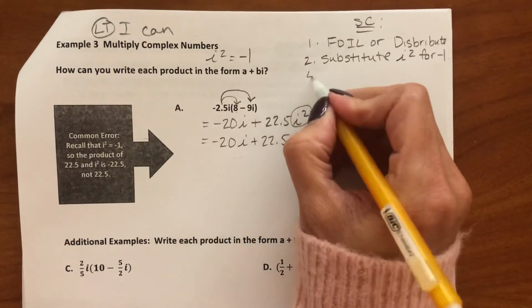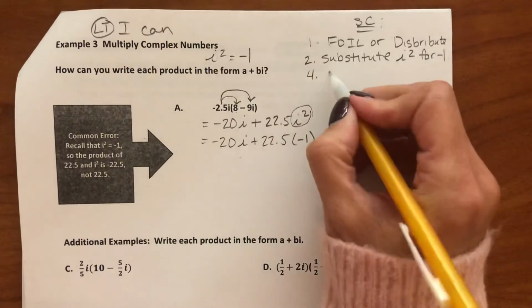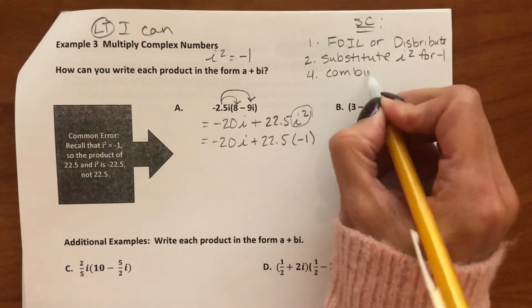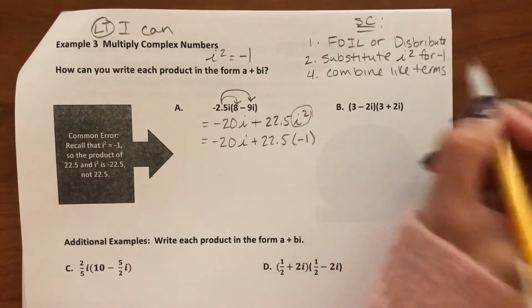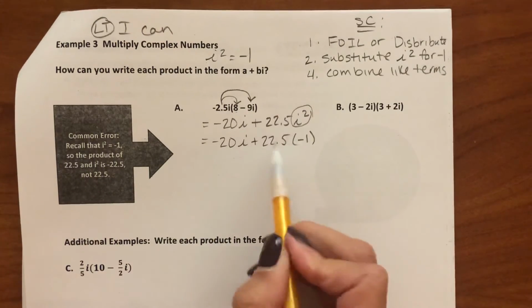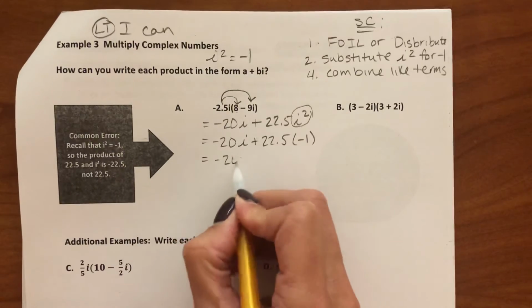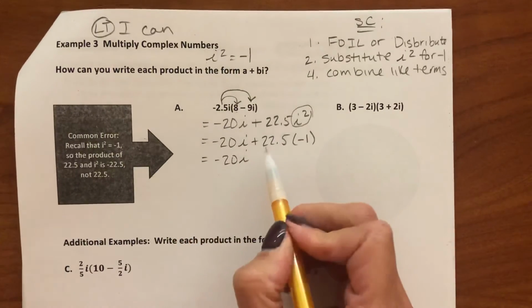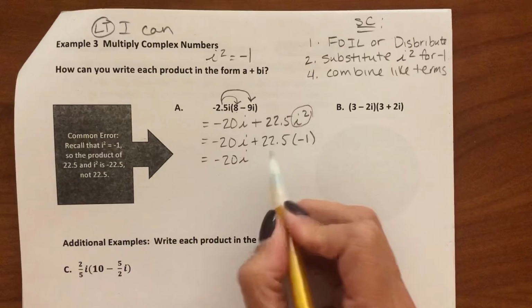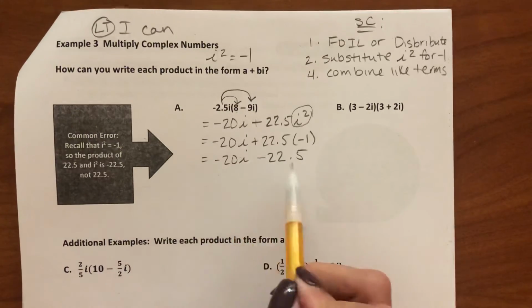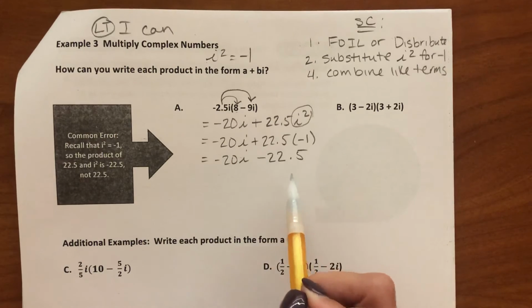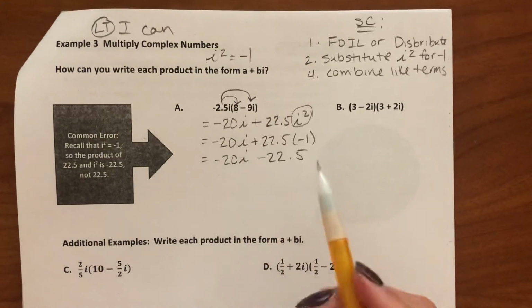All right, now I'm going to combine like terms. So first I need to take care of this multiplication here. So 22.5 times negative 1, that makes it negative 22.5. Then I'll see if I can combine any like terms. I can't because that's an i and that isn't.